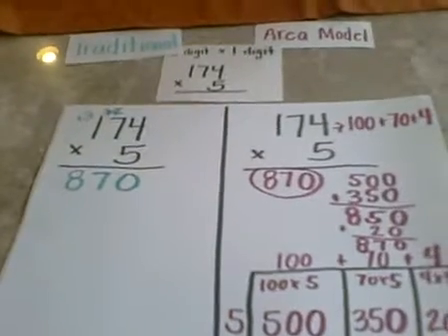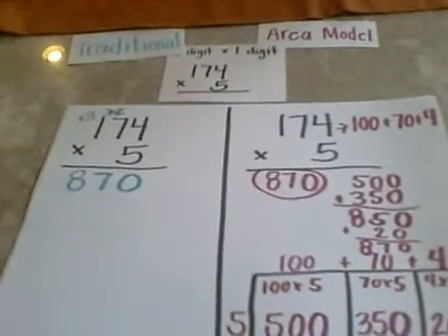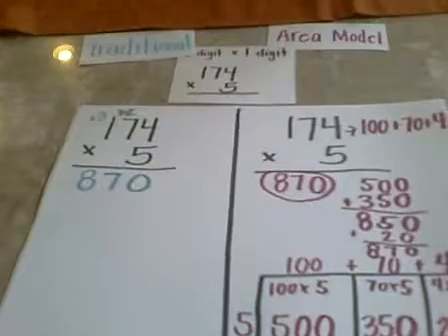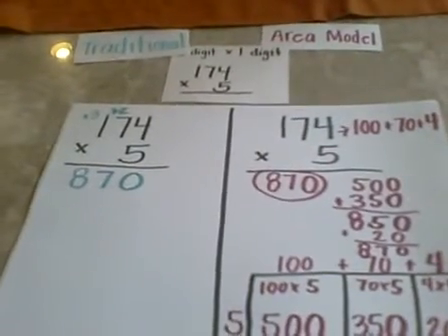Now you've seen the side-by-side comparison of multiplying a 3-digit number by a 1-digit number using traditional method and area model.